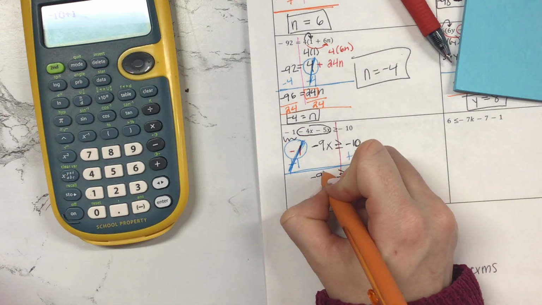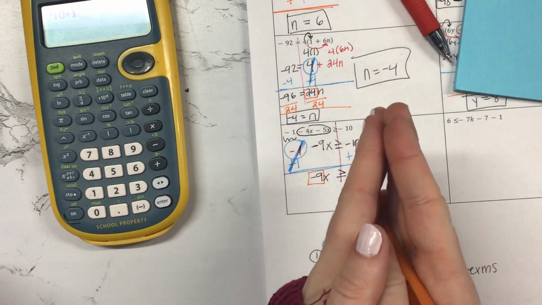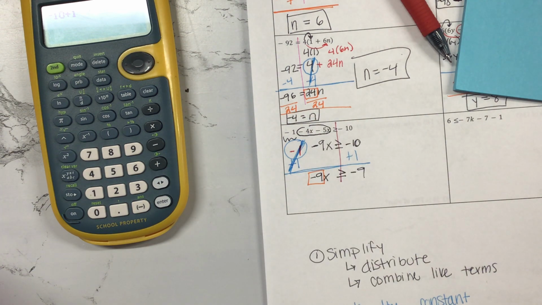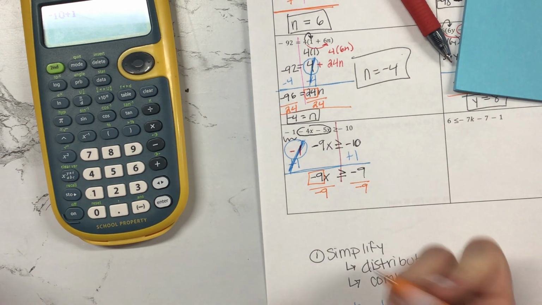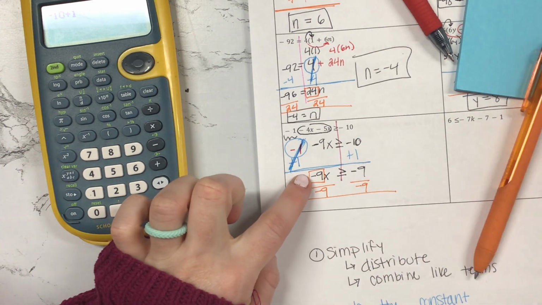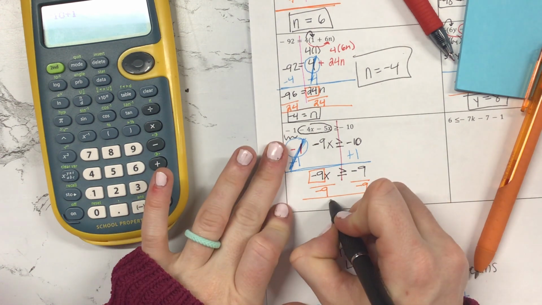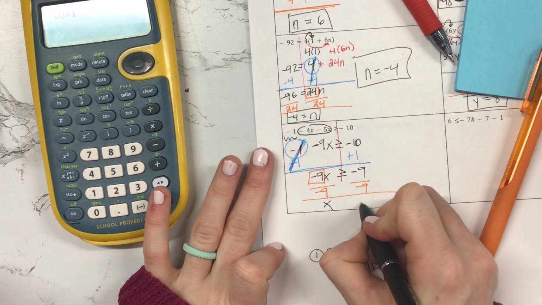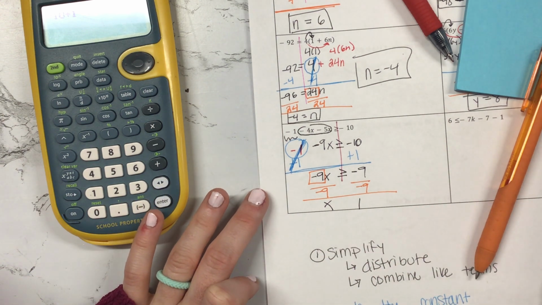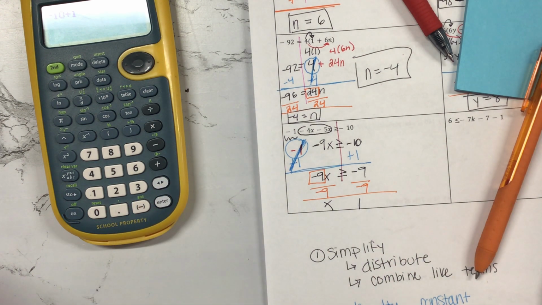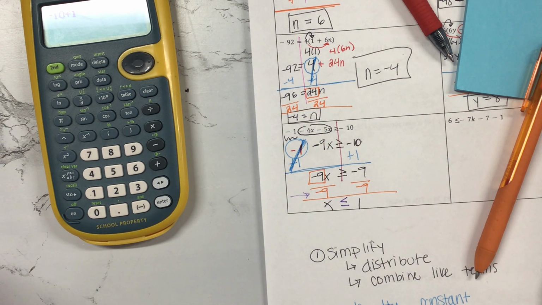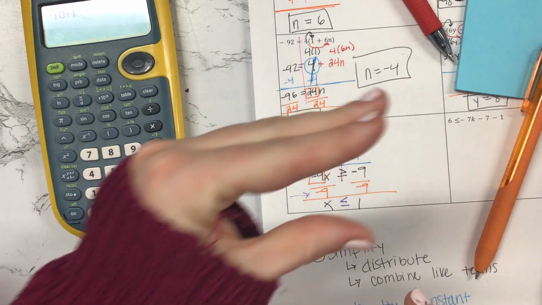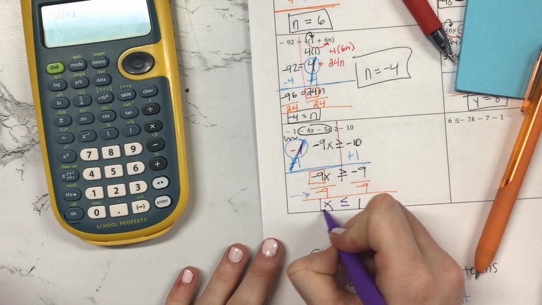Then we're going to undo the coefficient. Okay, negative 9x, when they're stuck together like that, means multiplying. The opposite of multiplying is dividing. So I'm going to divide by negative 9 on both sides. Negative 9x divided by negative 9 is 1x. Negative 9 divided by negative 9 is 1. And this is where my special rule comes into play. The number that was doing the dividing was negative. So I have to flip the direction of my symbol. So instead of a greater than symbol, it turns into a less than symbol. So x is less than 1.